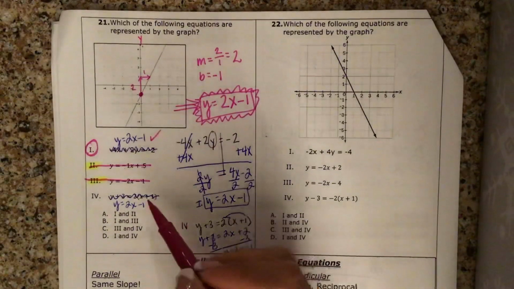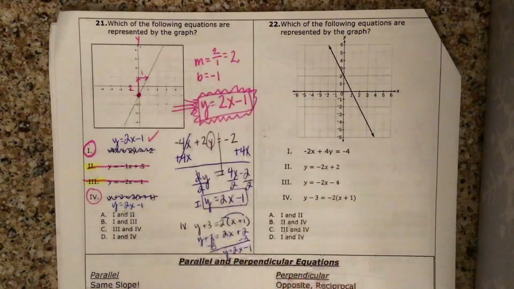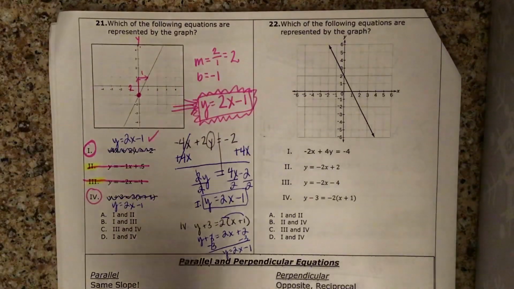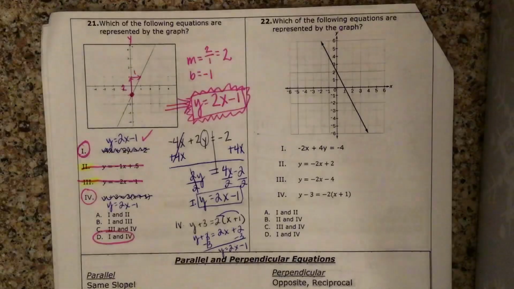Option 4, we had to solve for y. Absolutely, that equation is the same as that equation there. So the correct answer for this is that options 1 and 4 matched the equation of our graph. Tedious, but not impossible.